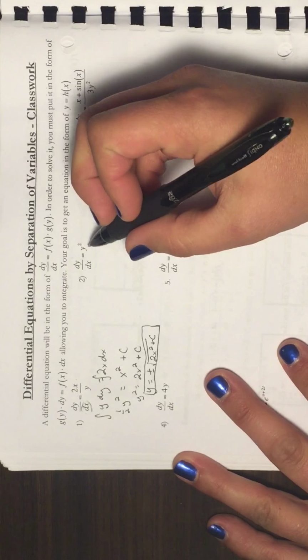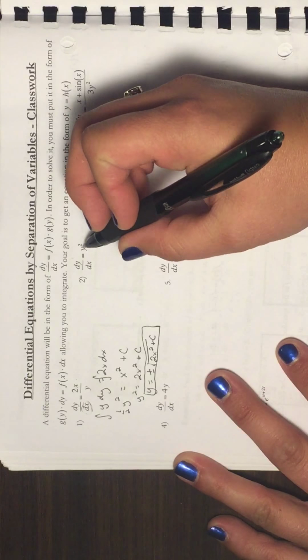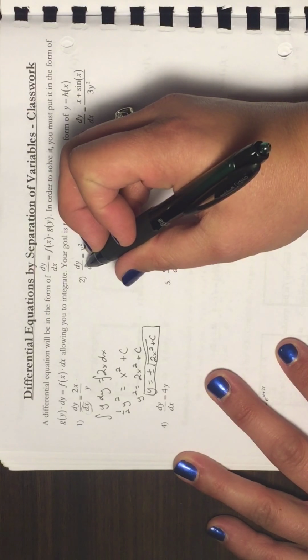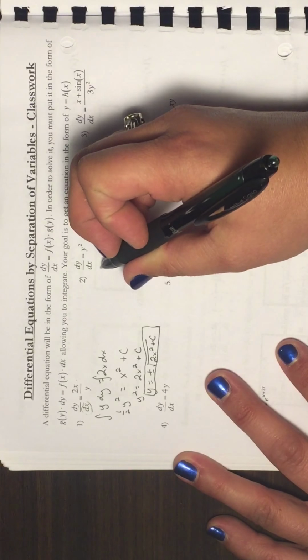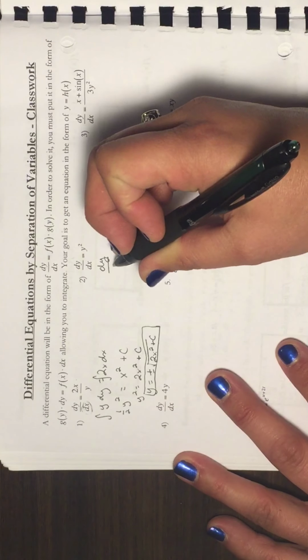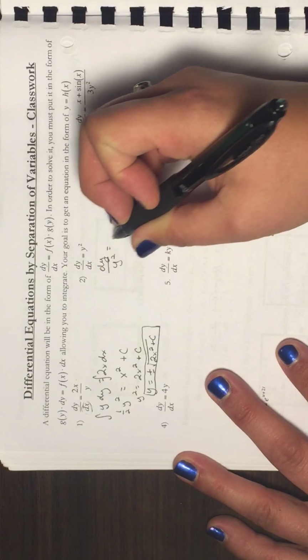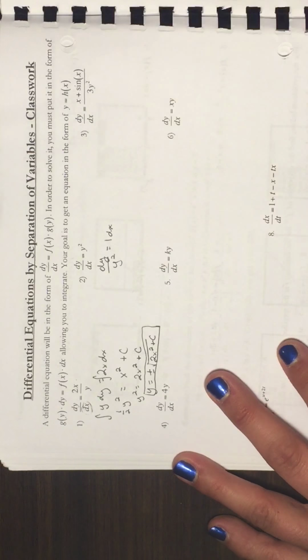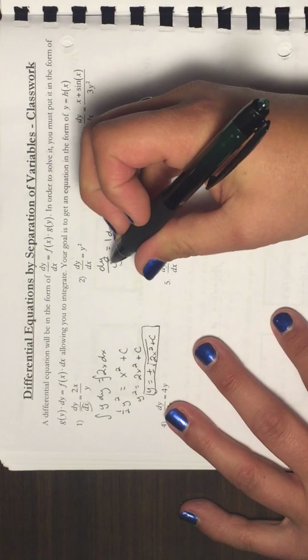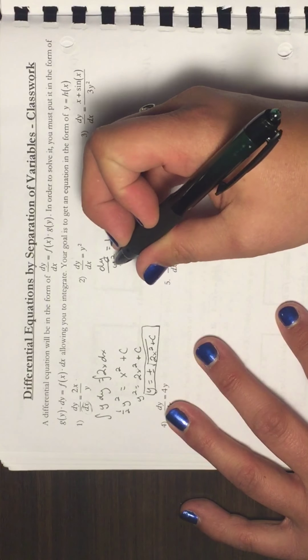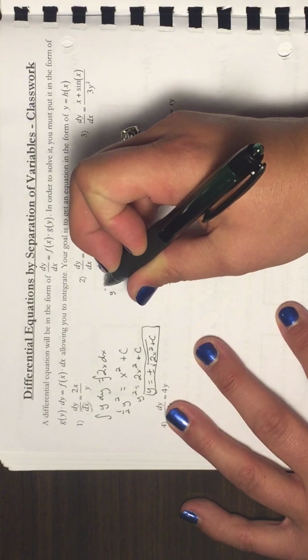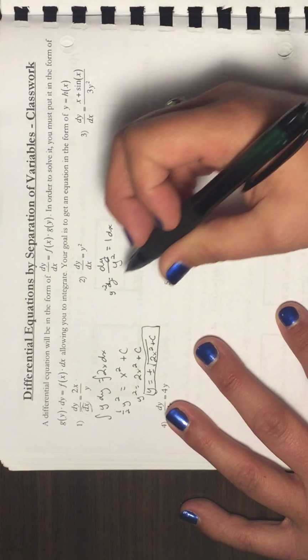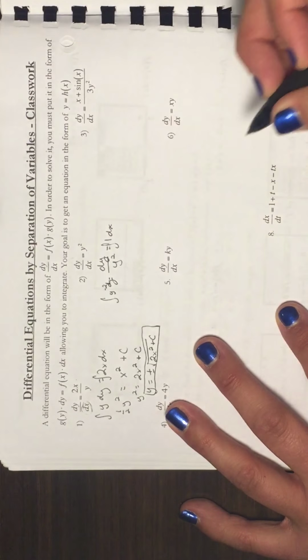Let's look at number 2. This one doesn't have an x over here, so we just need to get the y squared with this guy, but we still need to move the dx over. So this is going to end up being dy divided by y squared equals 1 times dx. Okay, well this over y squared, no, it's not natural log. It's just y to the negative 2, right? So this is really y to the negative 2 dy, and we're going to integrate both sides.